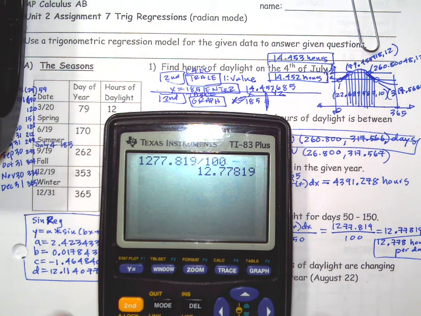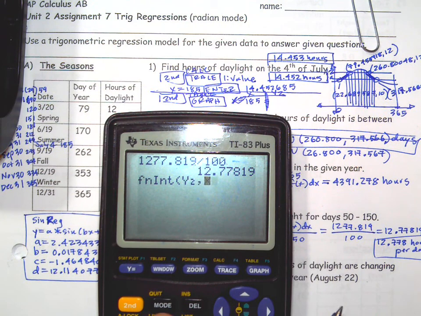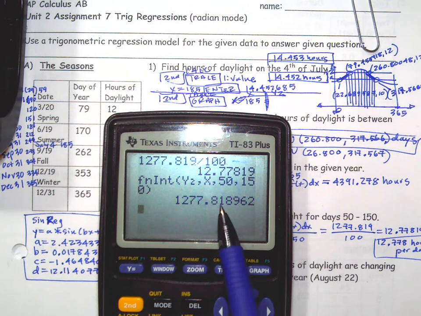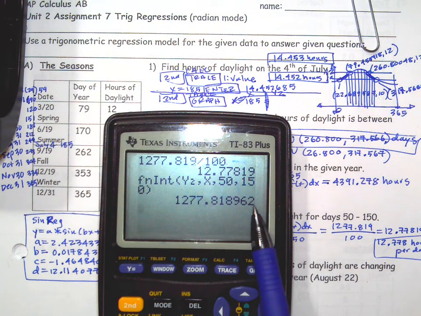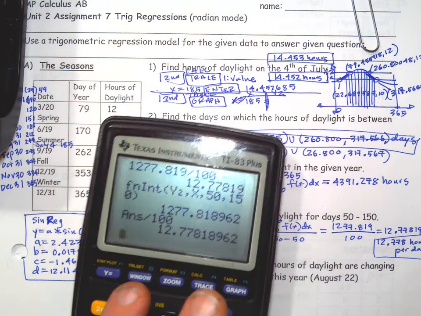But I'd probably want to just do math 9, vars, y vars, function y2, by the way, is the one we're using right now, comma x comma 50 comma 150, and calculate the integral this way, which is probably faster. It gives you more accuracy on the display, and it stores even more accuracy behind the display, divided by 100, and then I don't have to retype it either, and I get a better answer. I mean, it's pretty close to what we got, but I feel a little more secure about it.